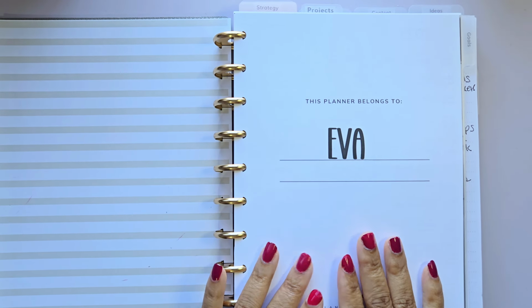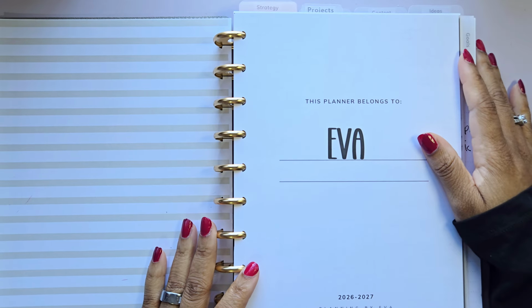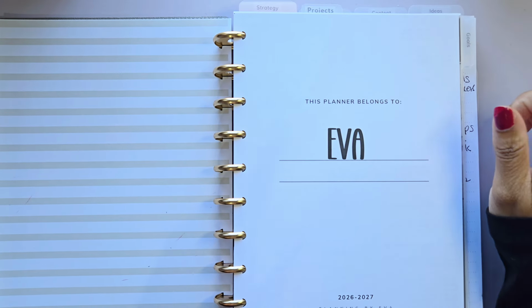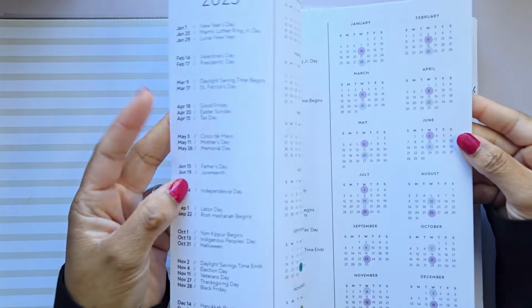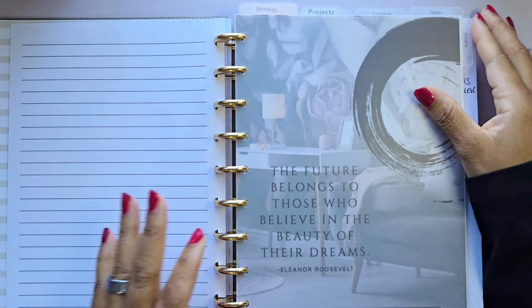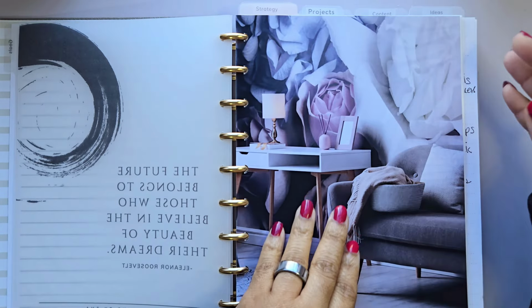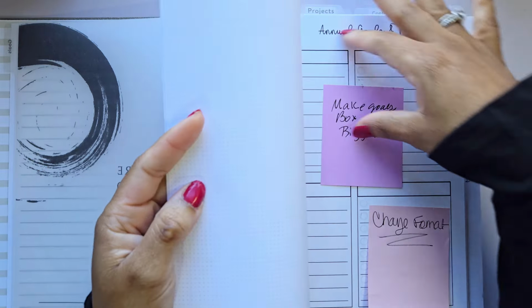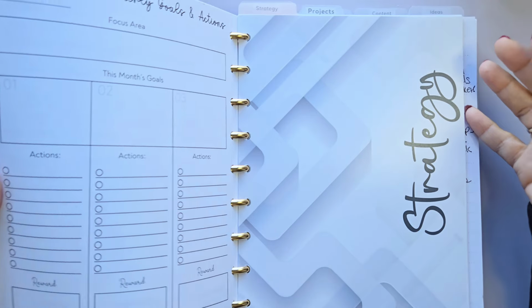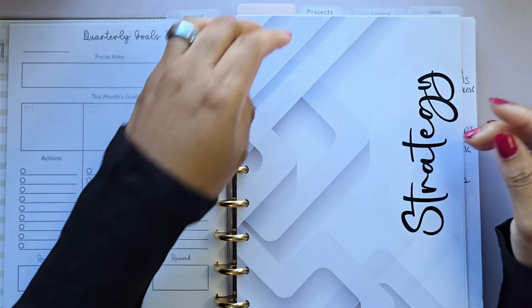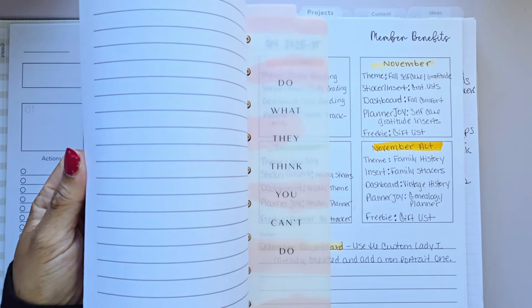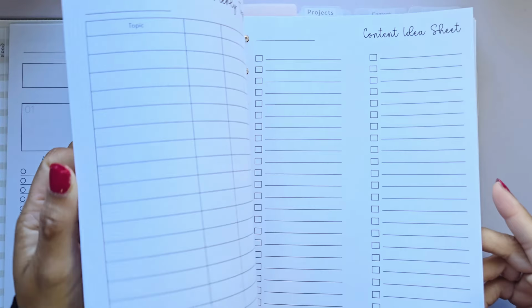This is my work planner. I use custom inserts to set this up. So if I flip through my work planner, I don't have anything that I need to add to my goals section. I think we're good to go here. My strategy section, I don't have any inserts to add to my strategy section.